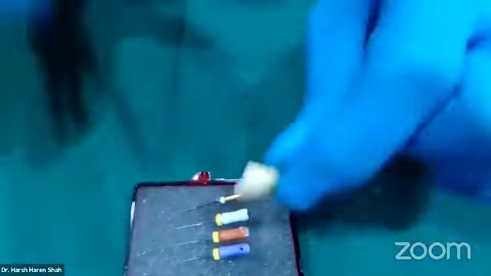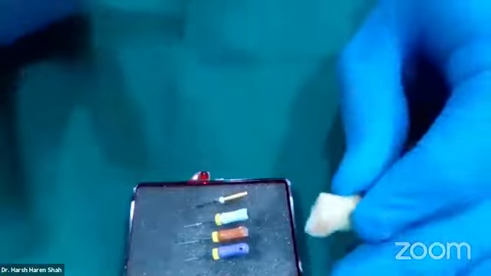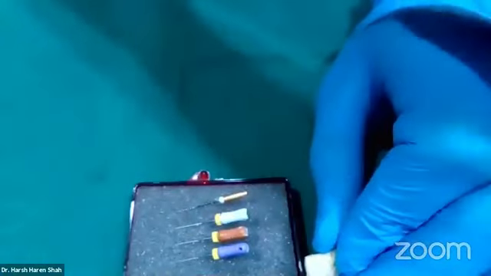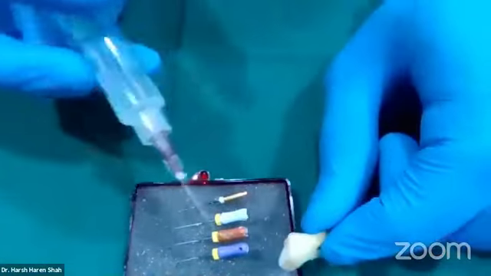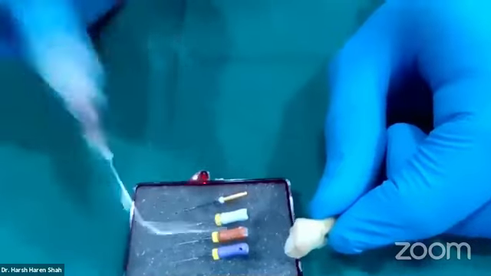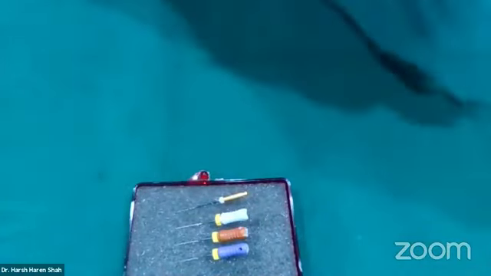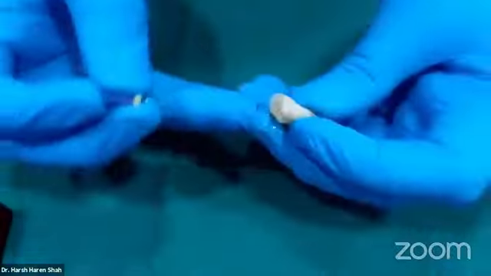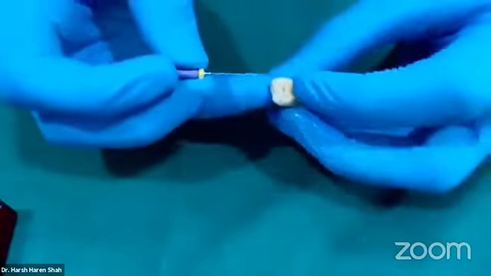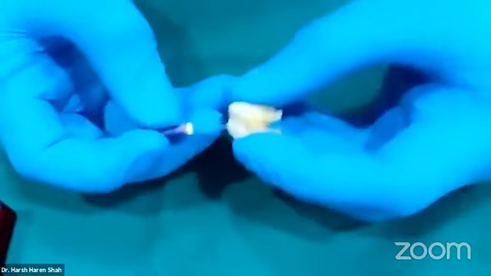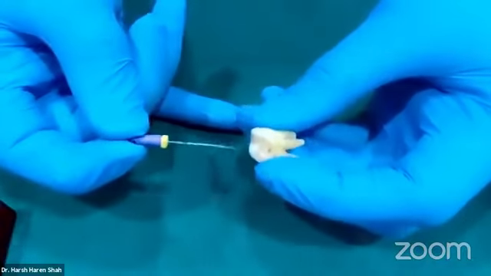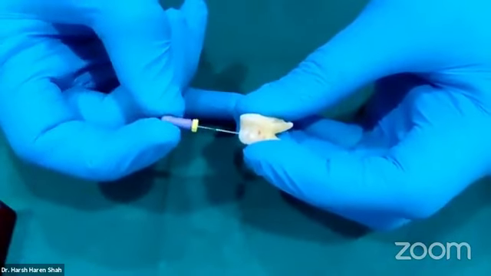Now what you do is you will never be working in a dry canal. So I will first be irrigating one canal. In these 3 canals, I will be showing you 3 different methods of glide path preparation. So I'll just irrigate this. I will take my 10 number K file. Let me take the distobuccal canal, for example, in this case. I will introduce the 10 number K file inside the canal.